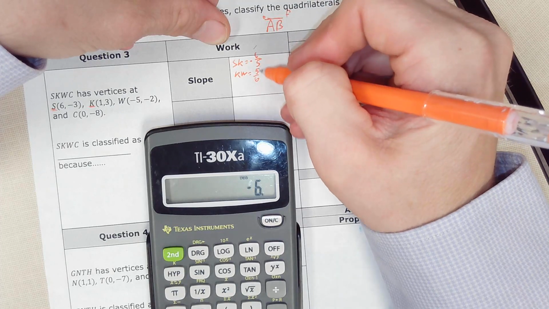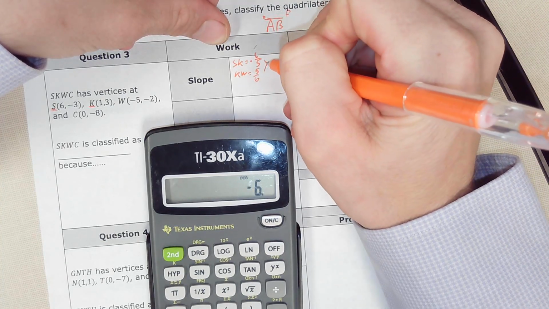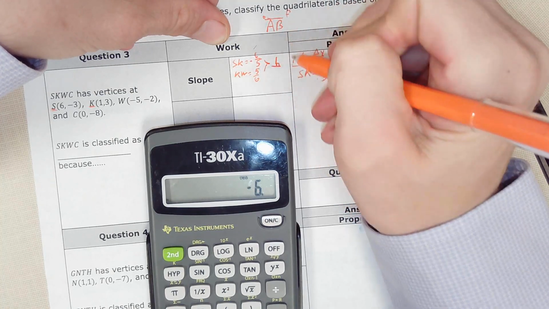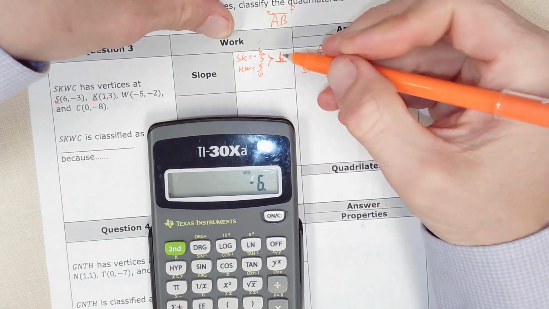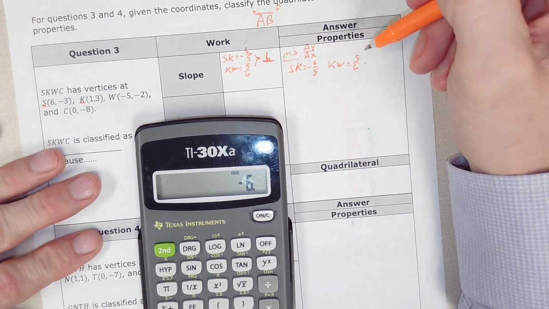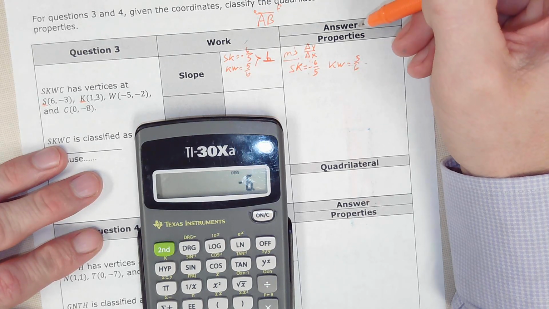which is the opposite reciprocal. So these are parallel. Correction, these are perpendicular. Those are perpendicular because it's the opposite reciprocal. Okay. So that's something. All right.